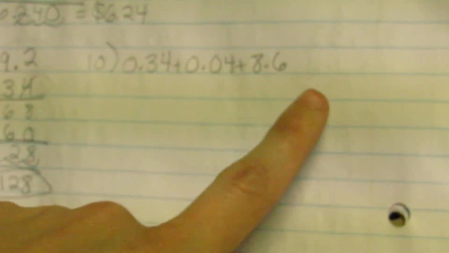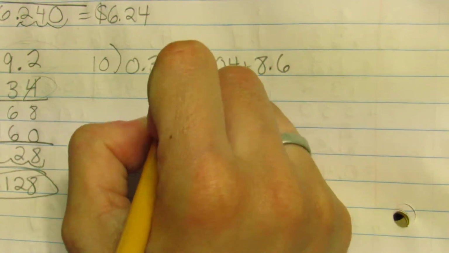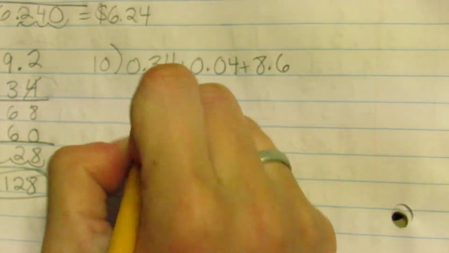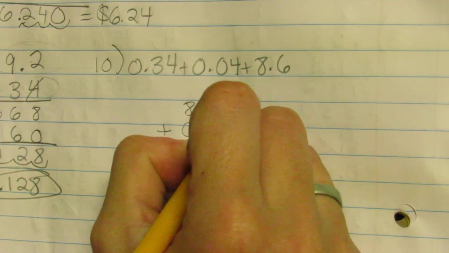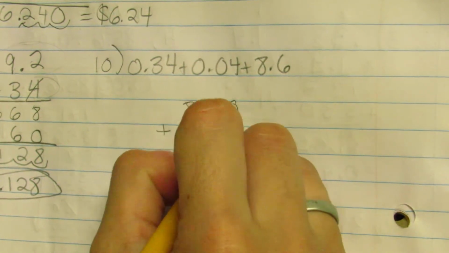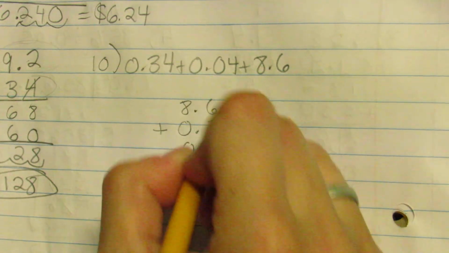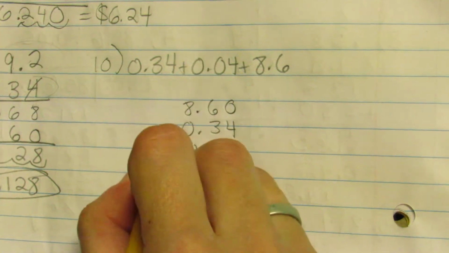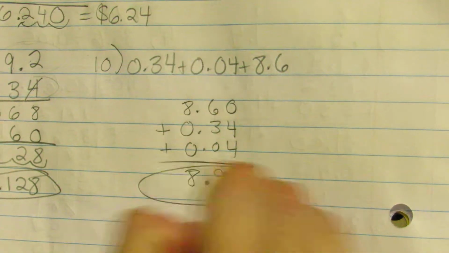So I'm going to make it from largest to smallest. So 8.6 is actually $8.60. I'm going to go ahead and do that. Plus 34 cents, 0.34, plus 4 pennies. 0.04 is 4 pennies. So 4 plus 4 is 8. 6 plus 3 is 9. Drop my decimal since it's an addition problem. And then 8 plus 0 is just 8.